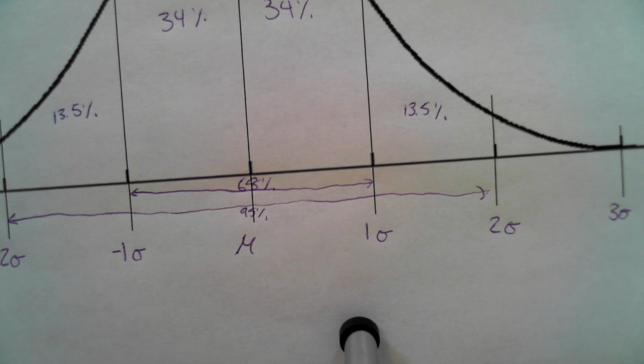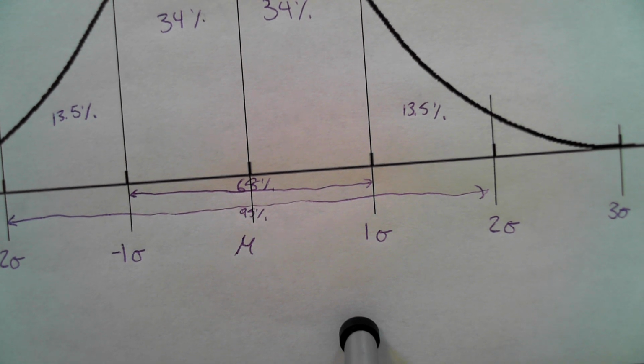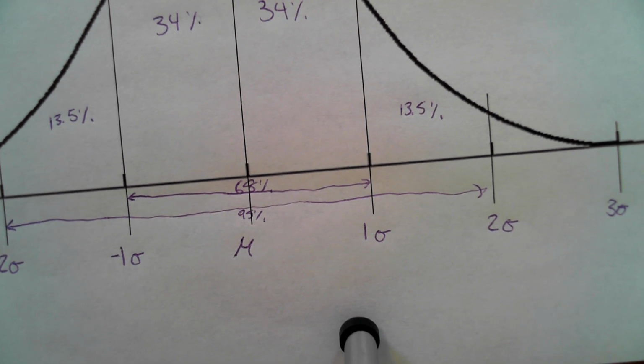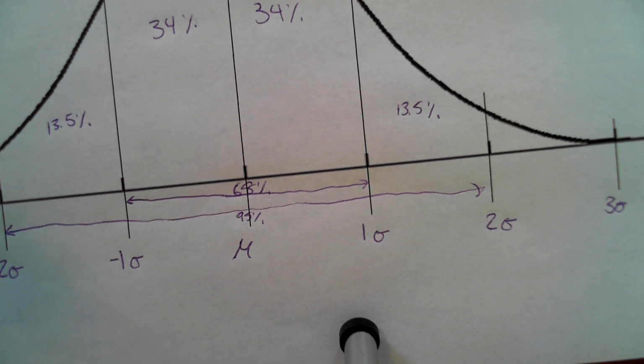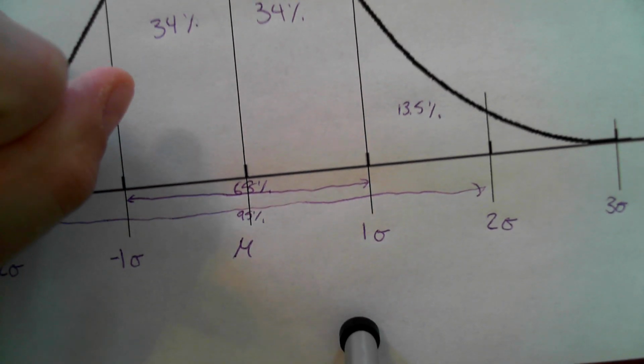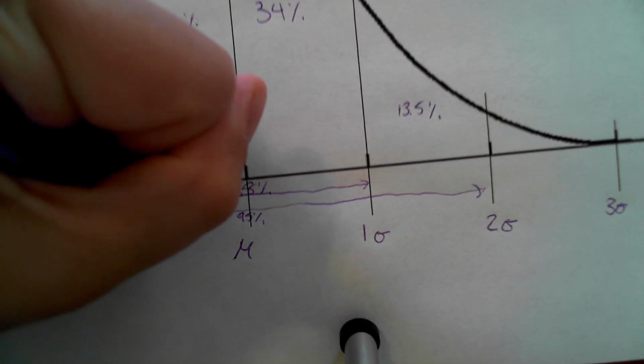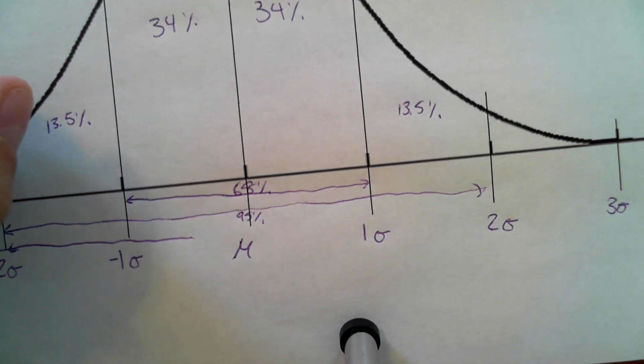Then the third one, 3 standard deviations out, we said it's 99.7. We're just going to say it's 99. Whoops, I meant to go out to the third one.